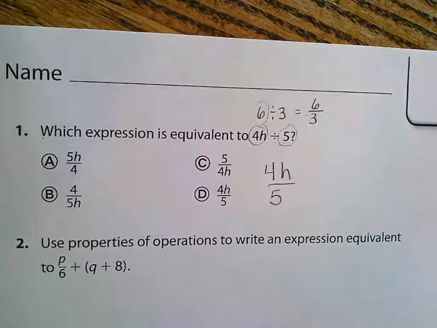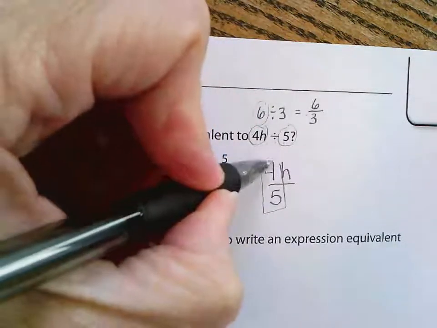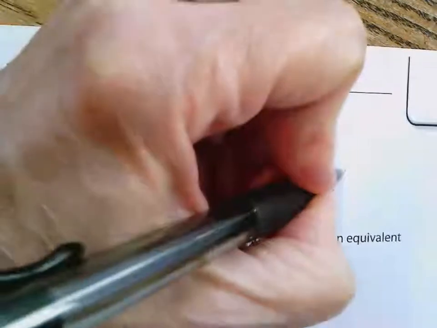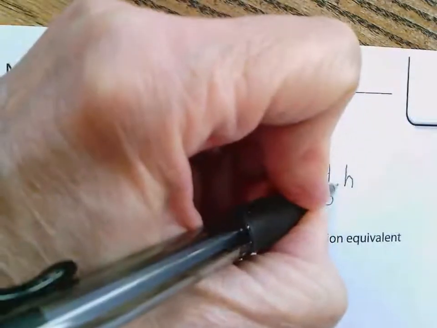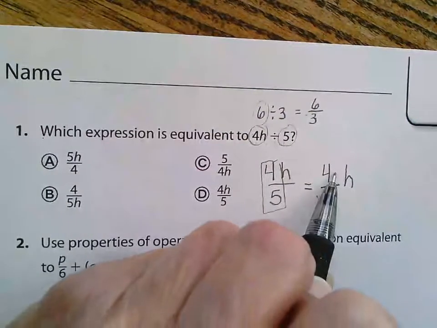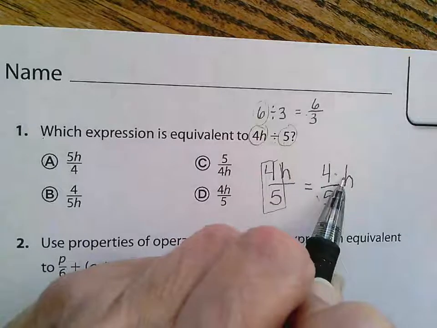Now, sometimes you will see this part written as 1/4, and the h is kind of not right on top of that line. But again, that simply means that we're multiplying the 4 times the h.